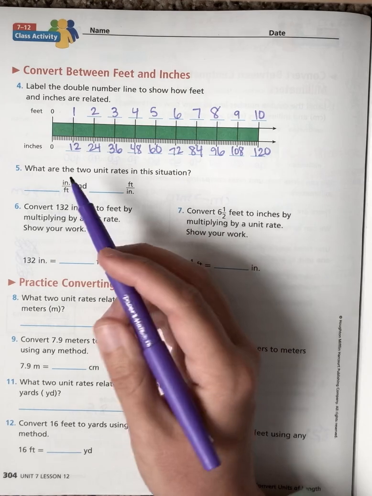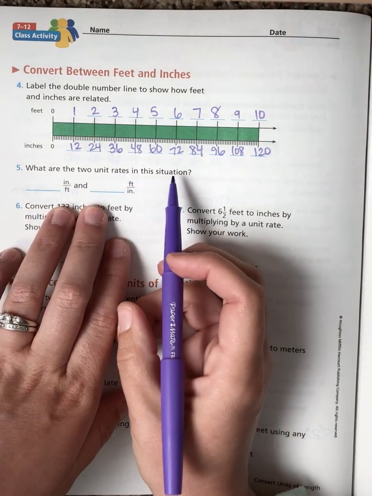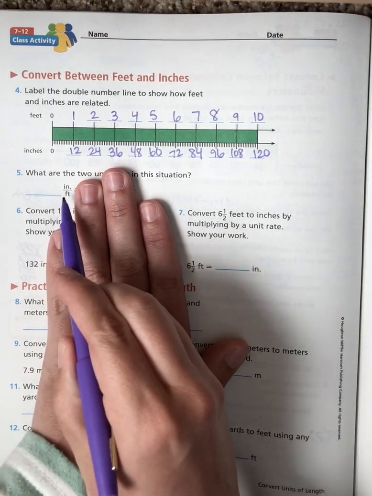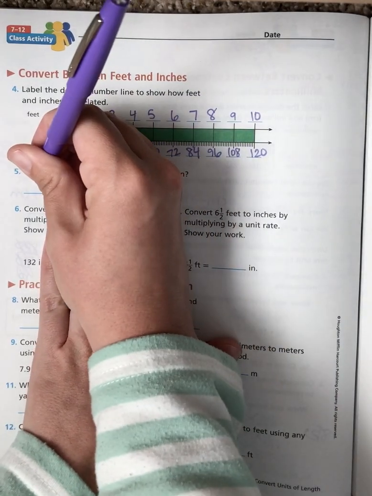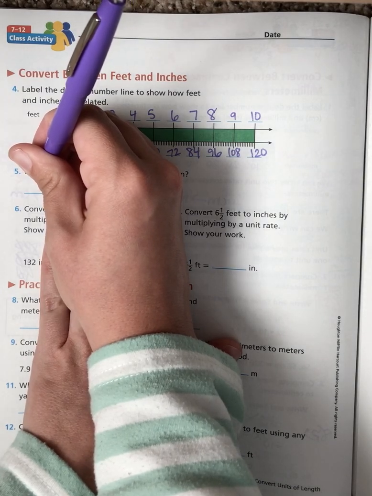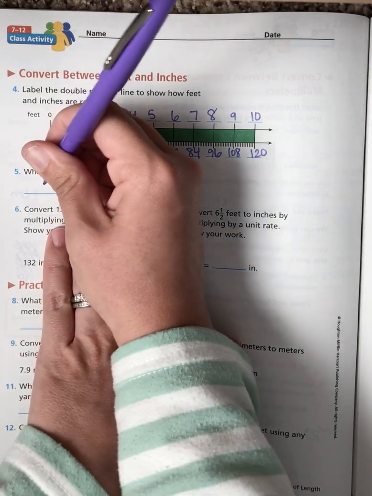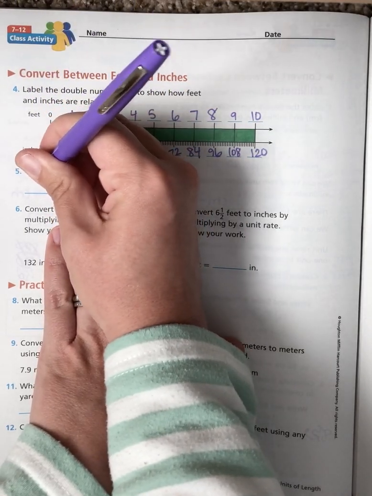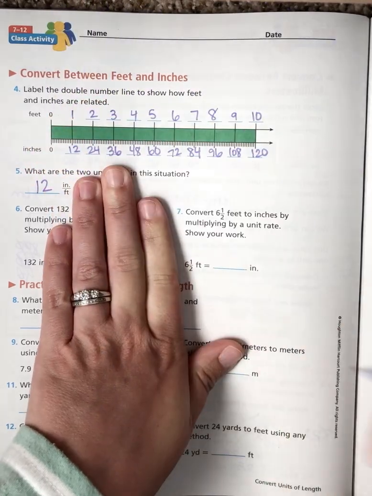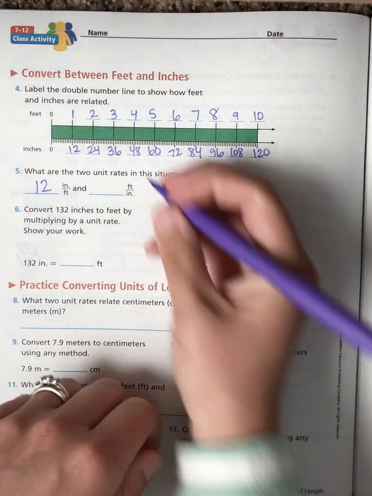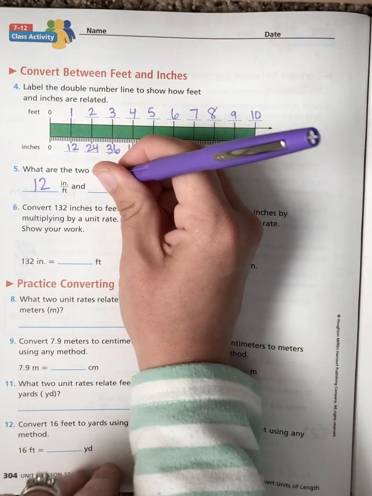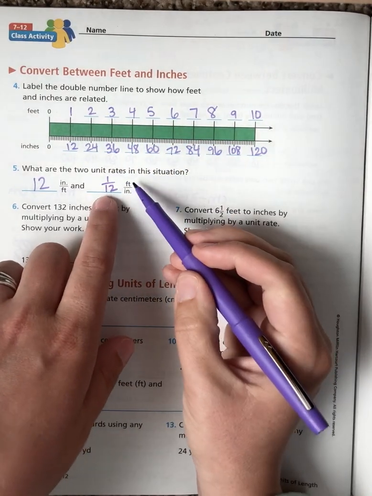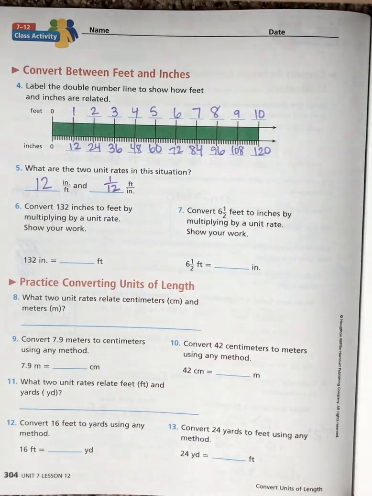So what are the two unit rates in this situation? Well, the first one they're asking us for is inches per foot. So what would it be? How many inches per foot? A unit rate is always about how many is 1, right? So we could say 12 inches is 1 foot. Well, if you want to go the other way, how many feet per inch? It's the opposite of that, or the inverse. Okay, the reciprocal. 1/12 of a foot is equal to 1 inch.